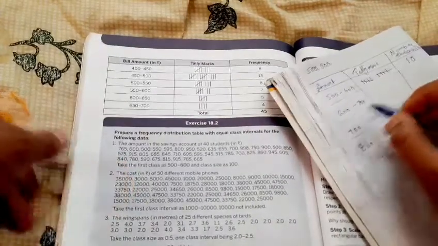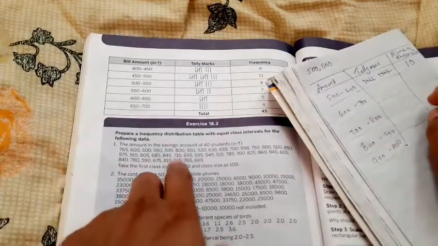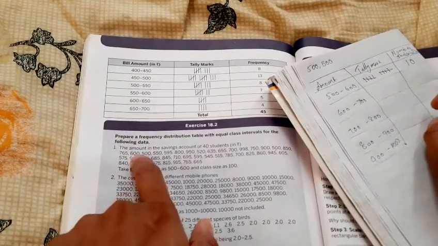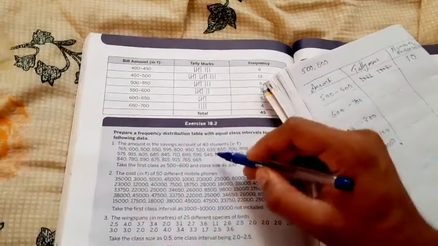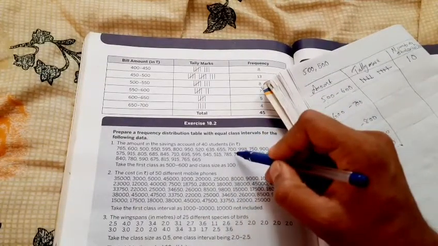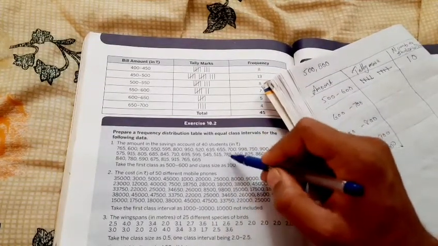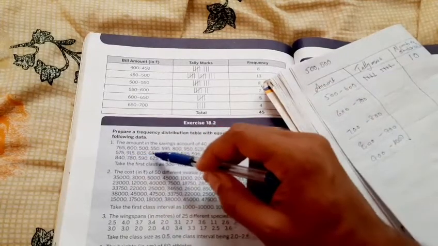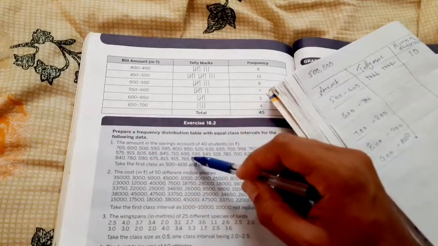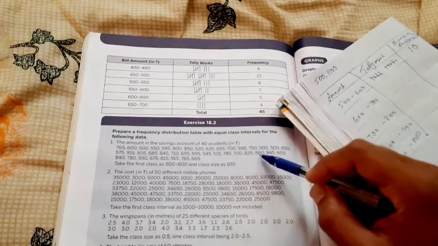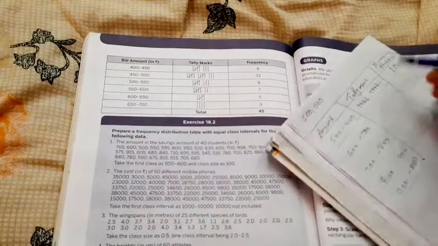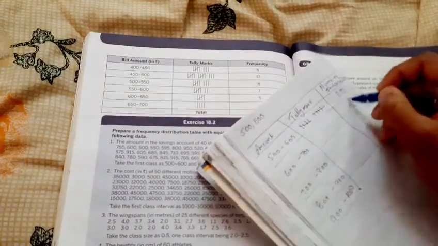Next class is 600 to 700. How many numbers are there? We can check. 600 is there, and 1, 2, 3, 700 you don't need to count. 3, 3, 3, and 4, 5, 6, 7, and 8. How many numbers? 8 numbers are there.